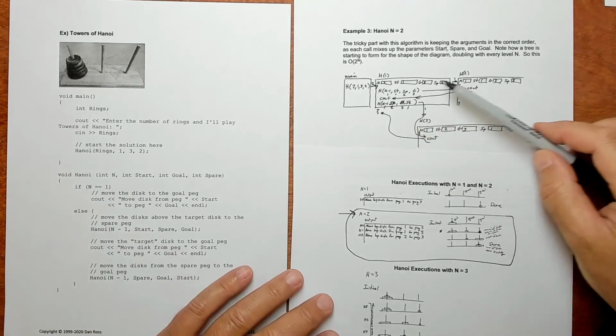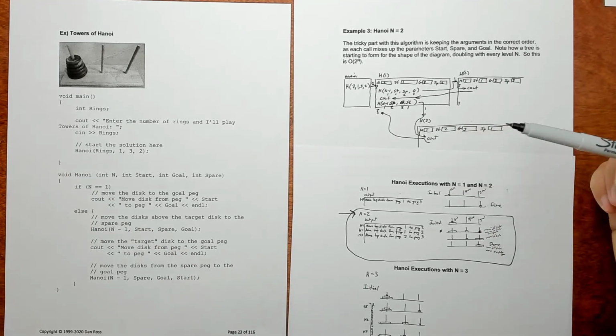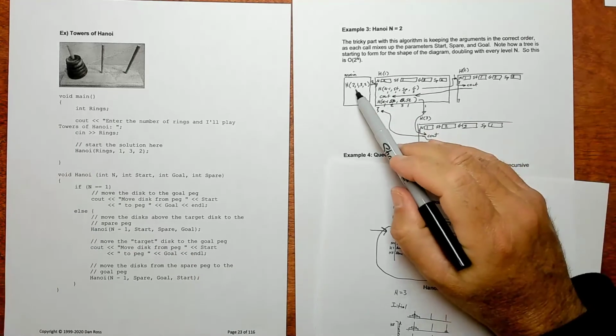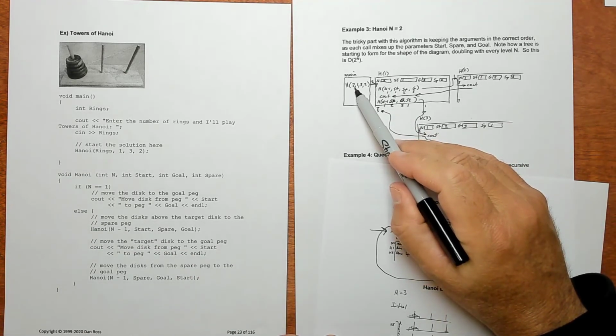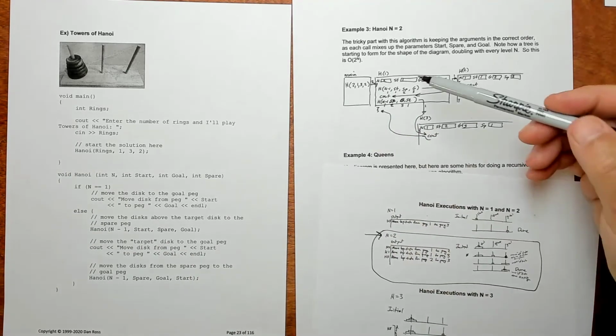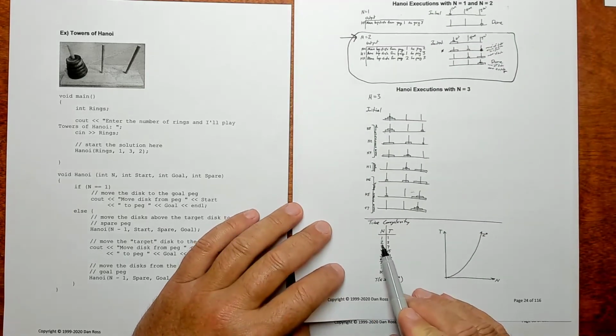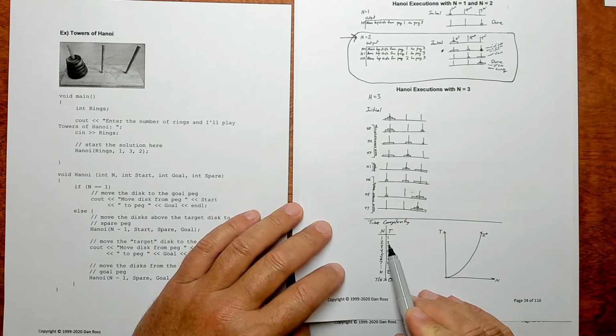Okay, so we end up with these diagrams. And then what's the time complexity? Well, n was 2 here, and I have 3 Hanoi boxes. So that's what this chart is showing here. For n was 2, I have 3 boxes.